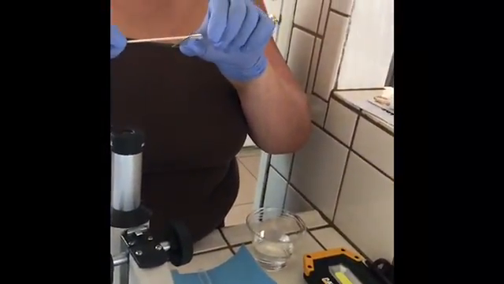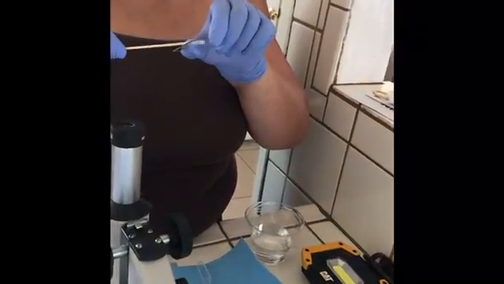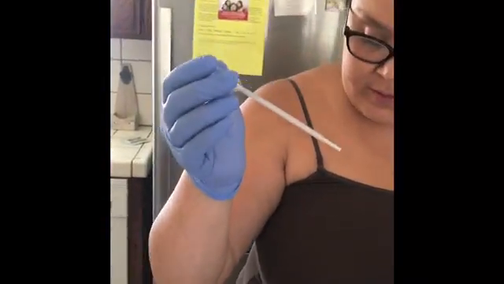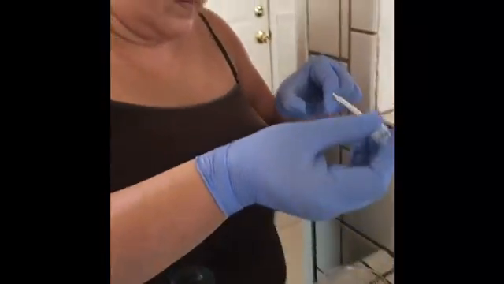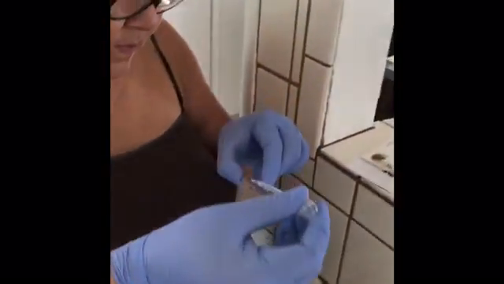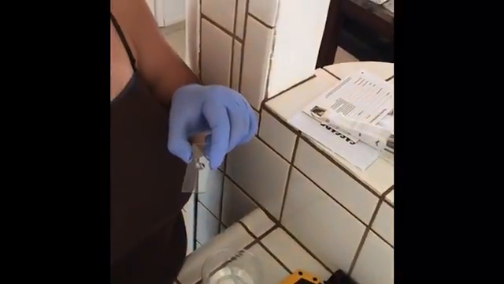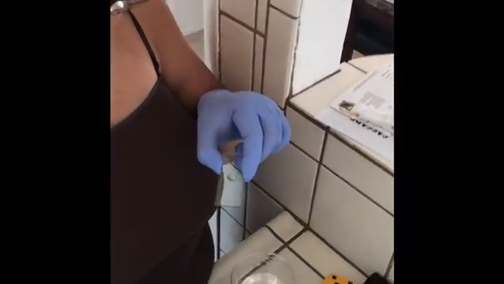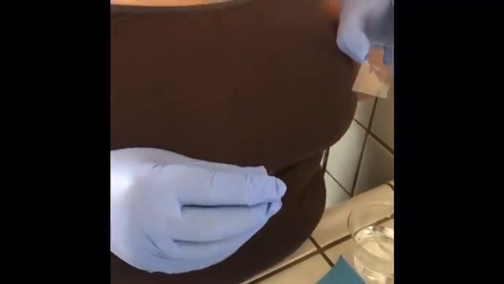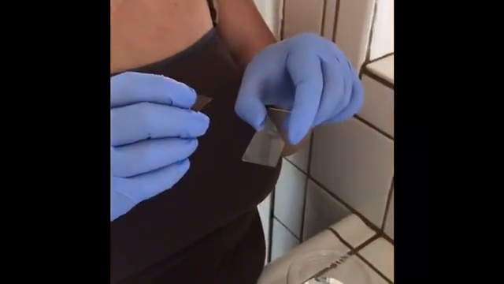I'm grabbing this. And then with my pipette, I'm going to add 1 drop of distilled water to the smear. There's 1 drop. Then with my cover slip, I am going to carefully place 1 edge of the cover slip next to the water drop on the slide.